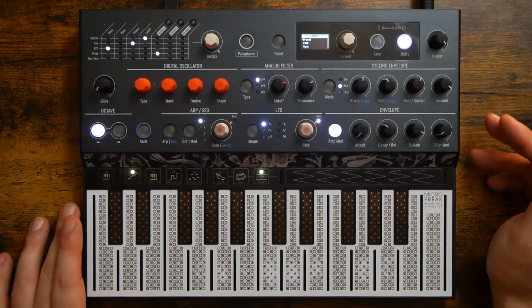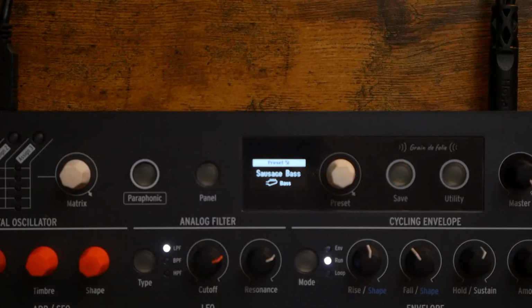However, I was recently poking around in the utility menu section of the Microfreak, and I came across a setting that I did not know existed. As you'll see, I've zoomed into the screen here, because I really want to show this feature. I didn't know the Microfreak had it. It's simple, but it is really great for beginners.